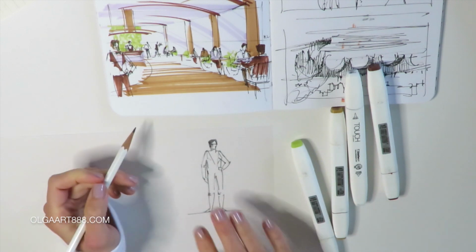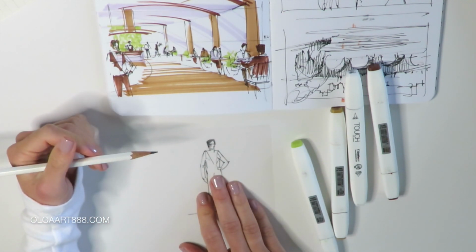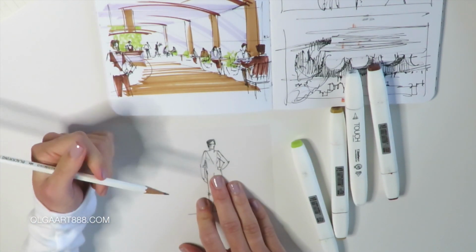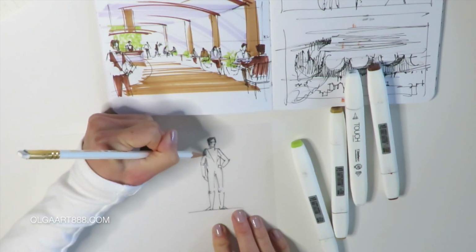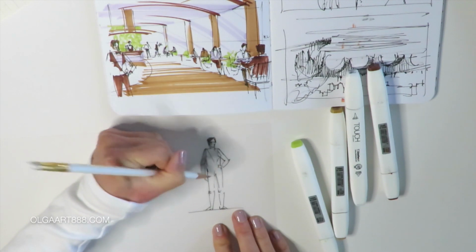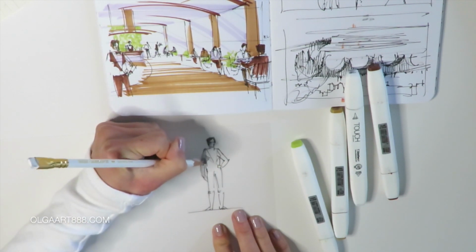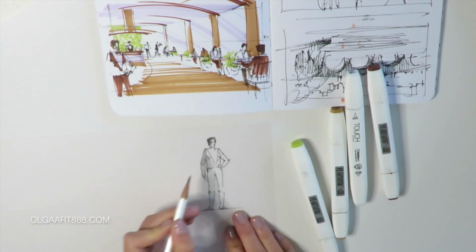By the way, shading, it's a really great thing to do, because you can indicate figure's form. You can shade one side to reveal figure's form. So for example, now I'll be shading his left side. We can shade it, so it will give us so much more volume.